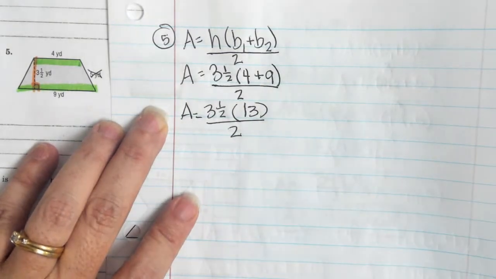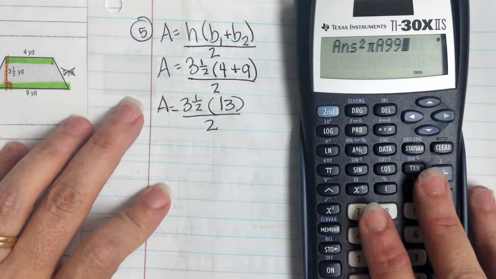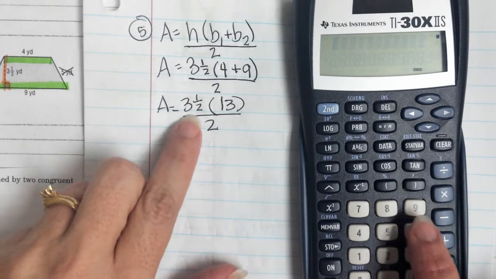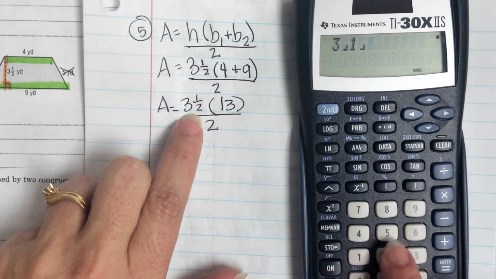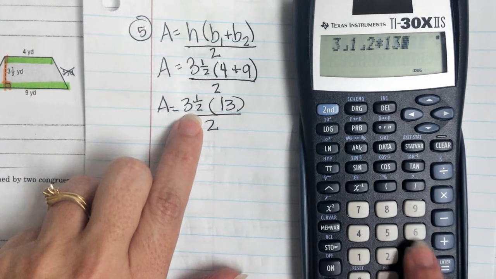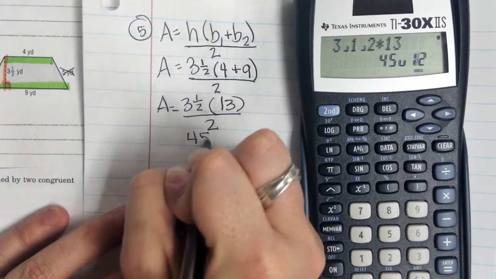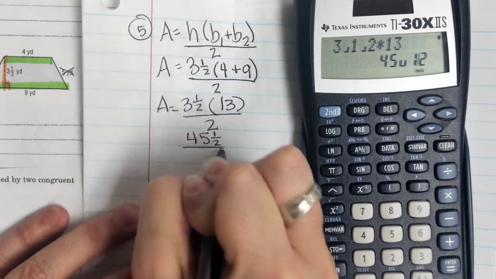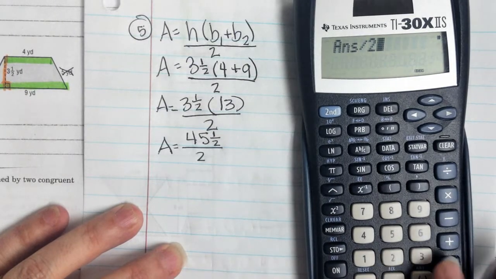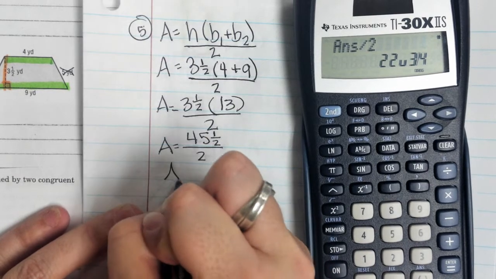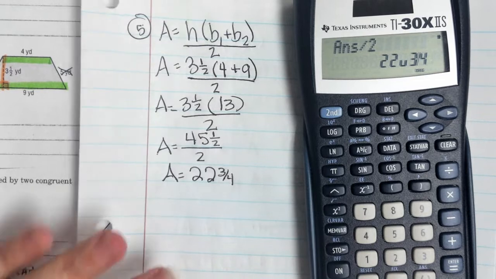Using my calculator, this is where some of you have not, we need to conquer the calculator. 3.5 would be 3 ABC1 ABC2 times 13. I got 45 and a half. Divide by 2 is 22 and 3/4.